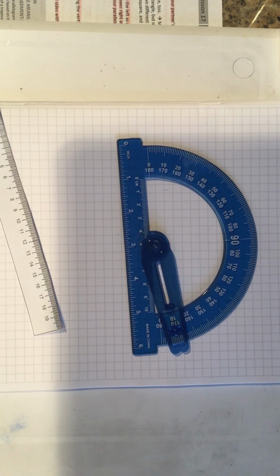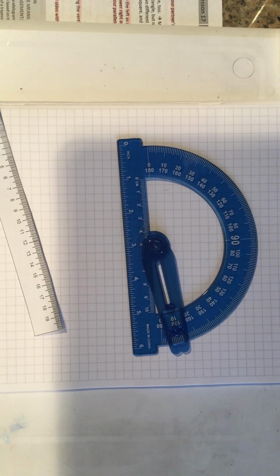Good morning, everyone. Today we're going to draw some more shapes, okay? Today we are going to draw a parallelogram, and we are going to find out what the attributes of a parallelogram are. So get ready.